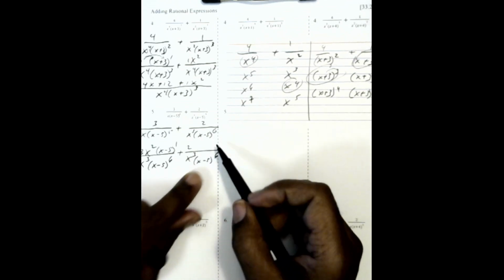Here we have x to the third, x to the third. So no x's have been added. X minus 5 to the 6th, x minus 5 to the 6th. So nothing's been added there. Okay. So now we can write everything with a common denominator of x to the third, x minus 5 to the 6th.